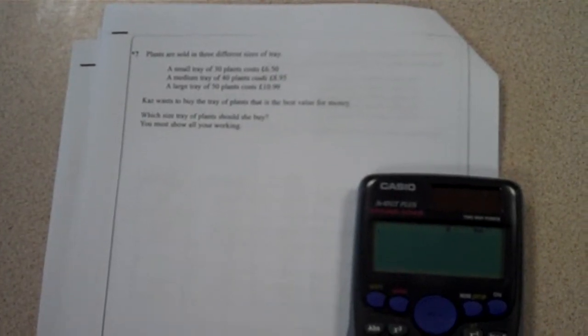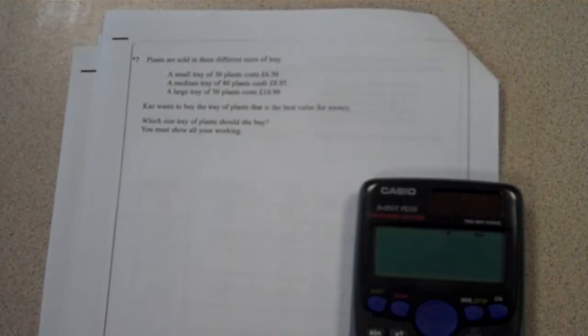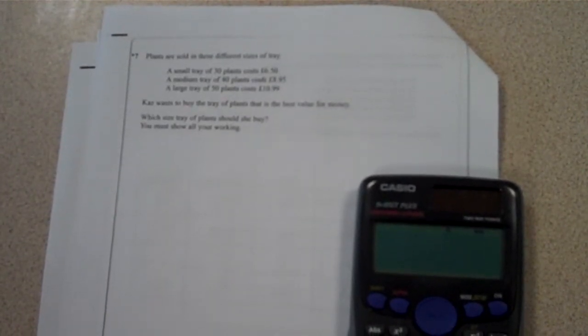So we've got different tray sizes of plants and we need to work out which is the best value, so which she should buy. Now, for me personally, I would always divide the money by the number of plants so that I'm finding out what one plant costs for each of the different size trays, and then I'm always looking for the smallest amount to know which is the best value. In this question, you could possibly decide to divide each one to find out what 10 plants cost because it works for this question, but it's not necessarily a method that works for all.